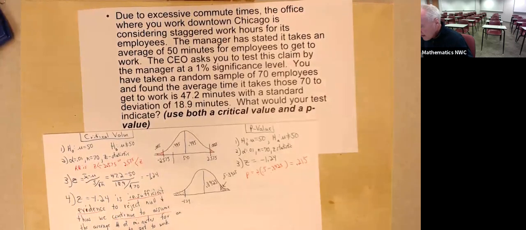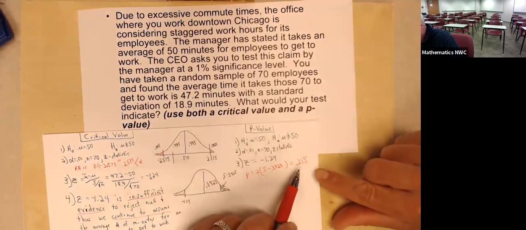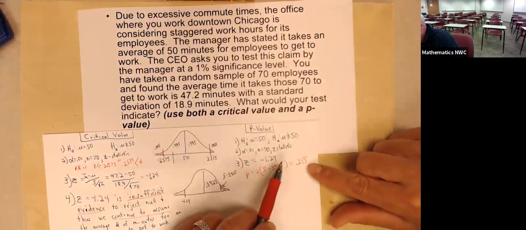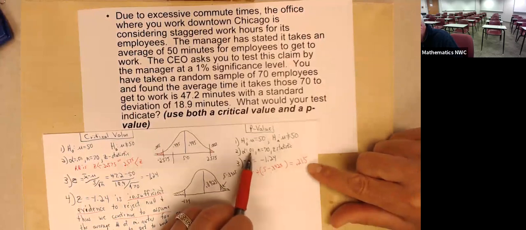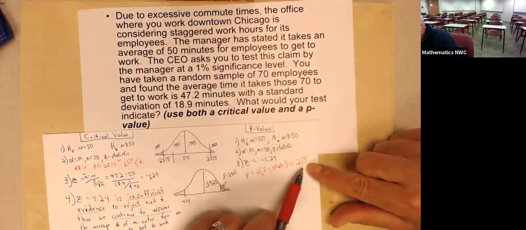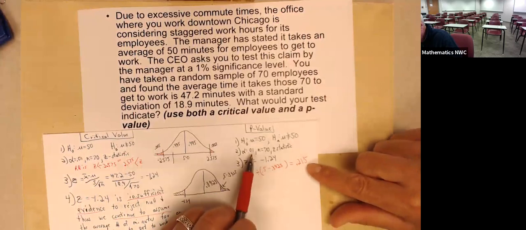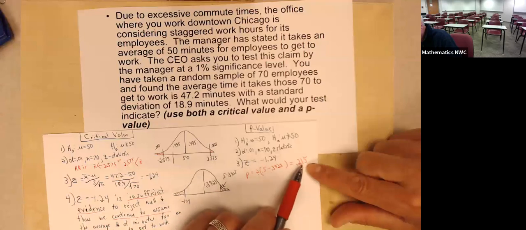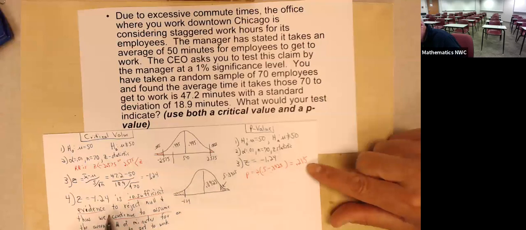Well, what does that mean in context? Recall again, we compare it to our alpha. If this is less than alpha, I have sufficient evidence to reject the null. If this p-value is greater than alpha, I have insufficient evidence. Just like this one had insufficient evidence, so will this one.